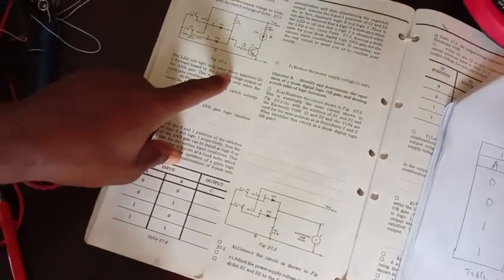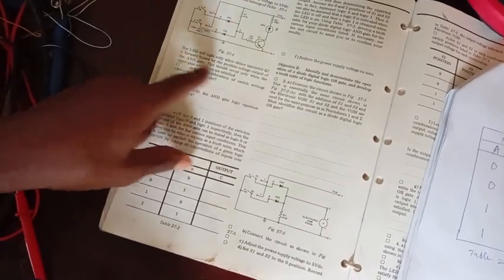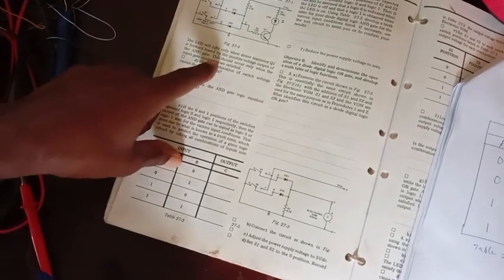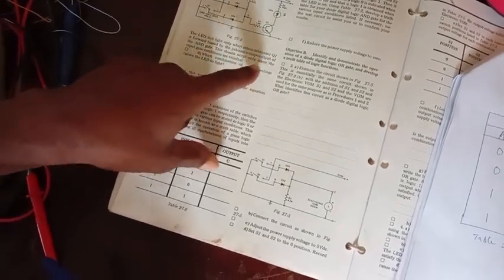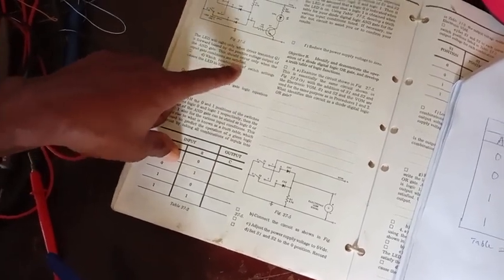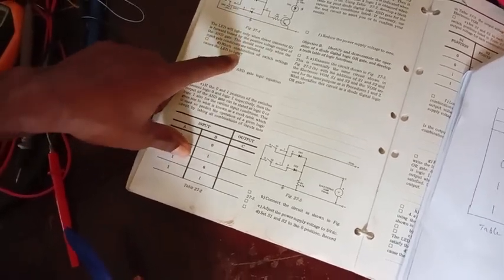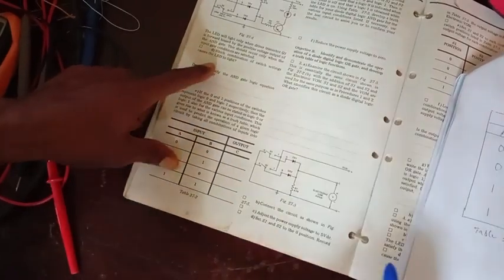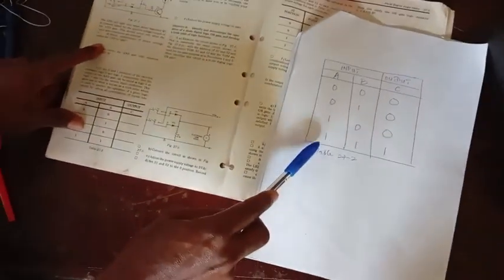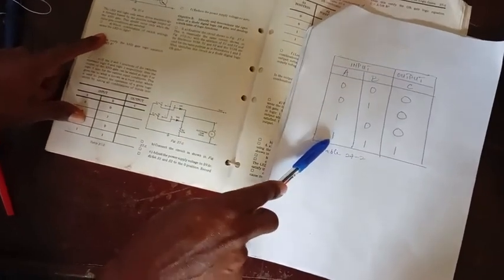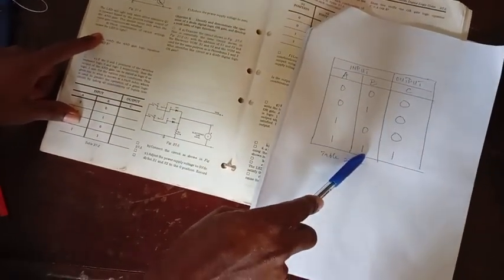He said the LED will light only when driver transistor Q1 is forward biased by the positive voltage output of the AND gate, and this should occur only when the input gate conditions are satisfied. Which combination of switch setting causes the LED to light? You can now see that when switch 1 is at 1 position and switch 2 is at 1 position, that's when we have the LED light.